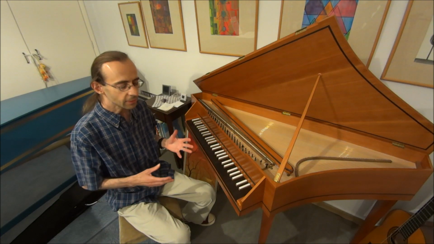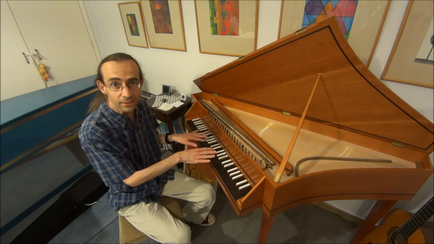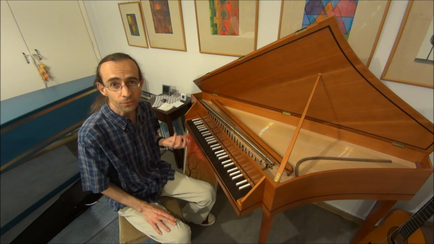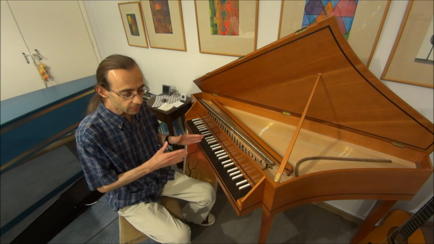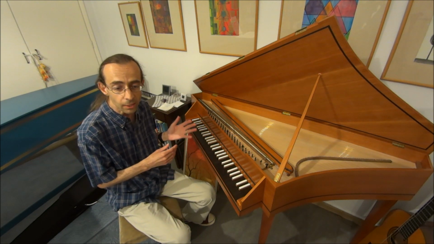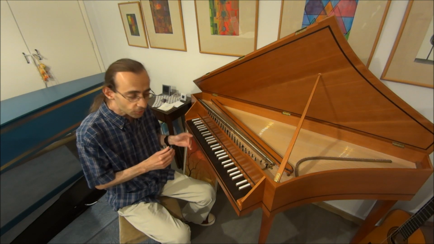So the spinet is now tuned where all of the accidental keys, all 5 of them, are tuned to flats, and in a little bit you're going to actually listen to the performance of the Buliowski Allemande. Just a few things that I wanted to say before we get to that.